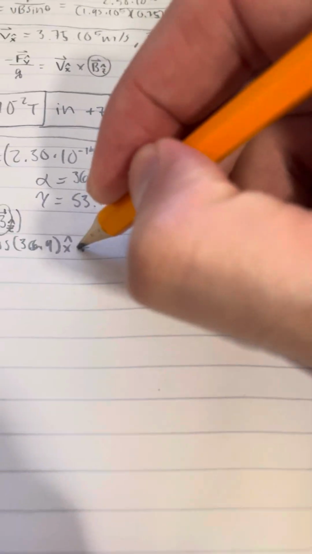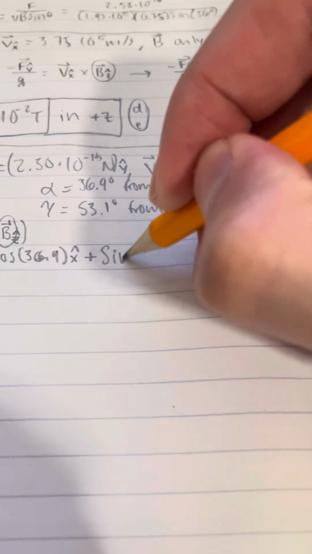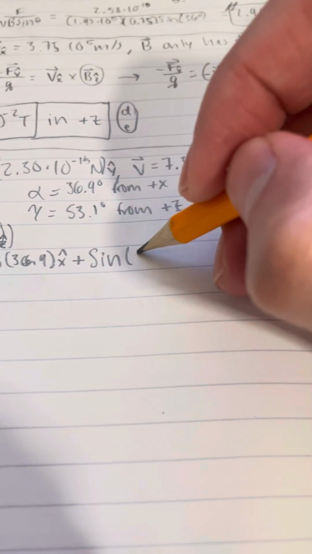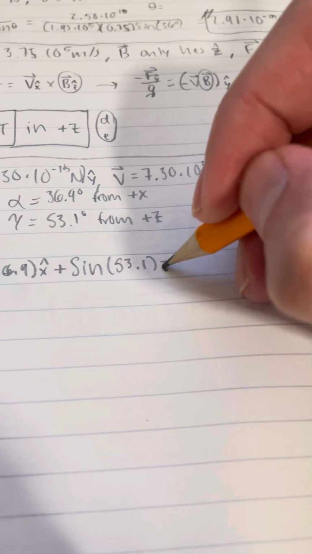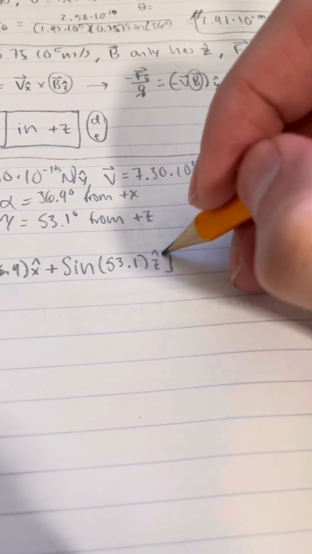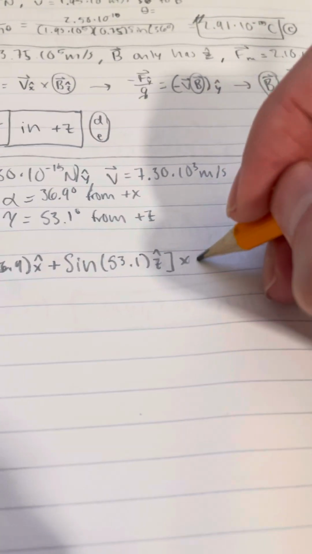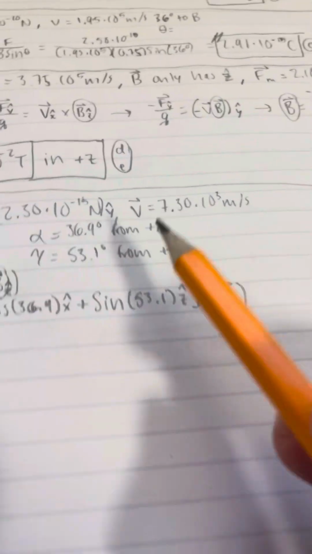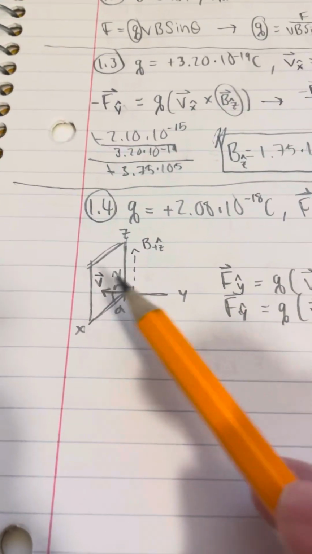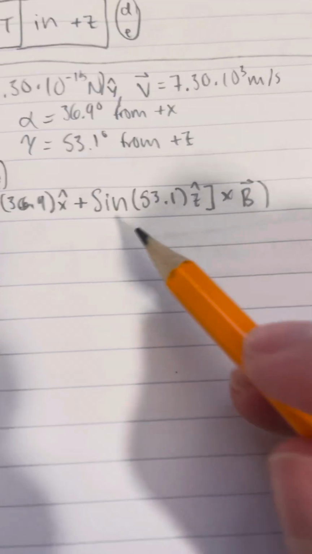Then we would say plus, because the vector has two components here, sine of the gamma angle 53.1, and that is for positive z, close the brackets, times B. So here we have x and z for the velocity, two different components.